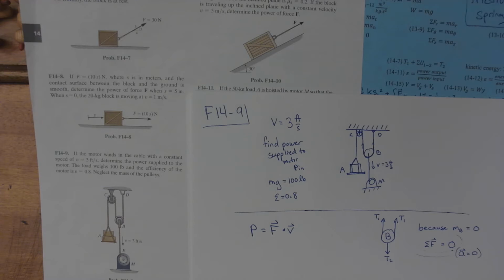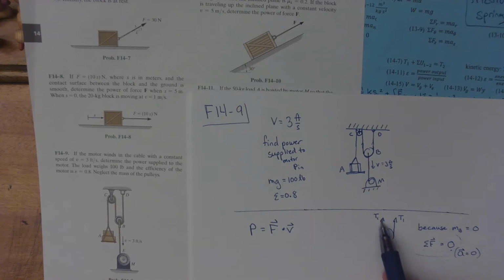Now, also, which they didn't mention in this problem, but we're going to treat the cables as being massless also, and if you treat the cables as having no mass, then any point on the cable will have the same value for the tension, which is why we can say this is T1 and this is also T1, so those forces have the same magnitude.